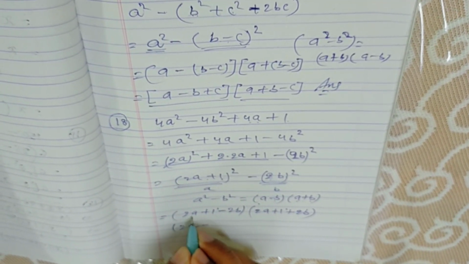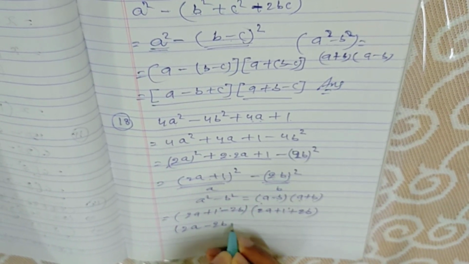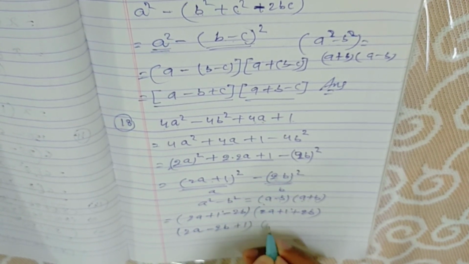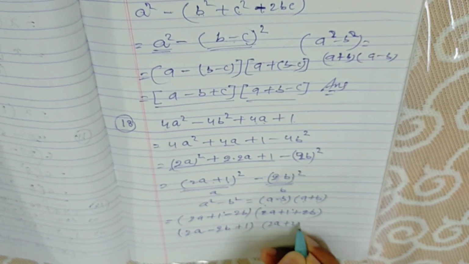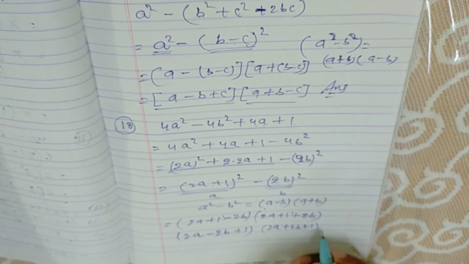So now our answer is, in one bracket 2a, we can write literal value in one side. So 2a, 2b plus 1. And here 2a plus 2b plus 1. So this is our answer.